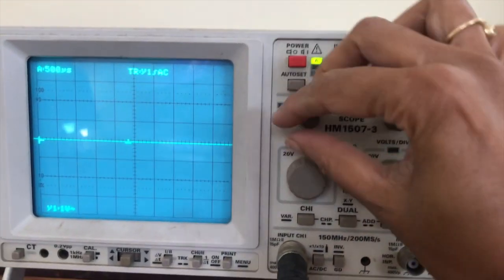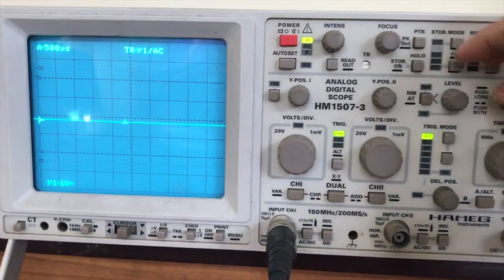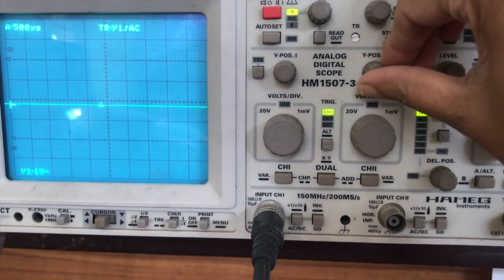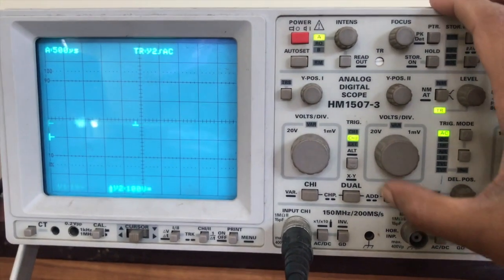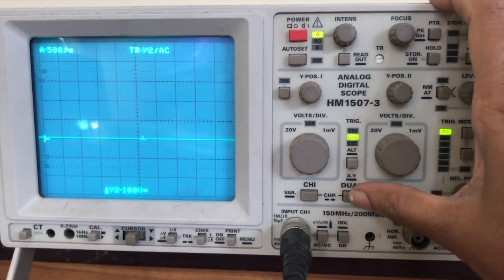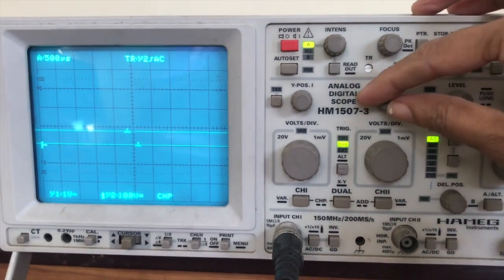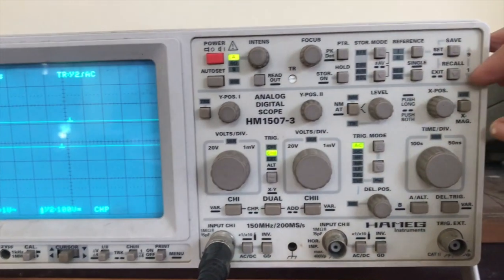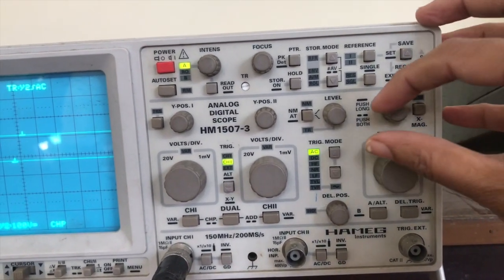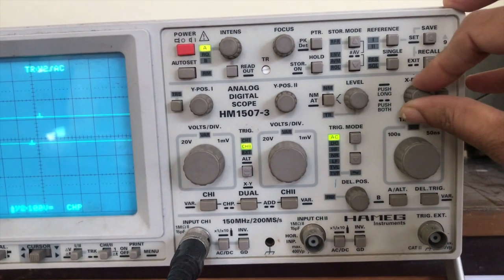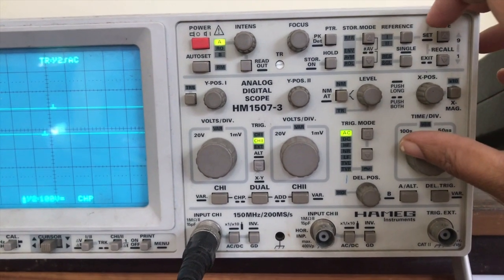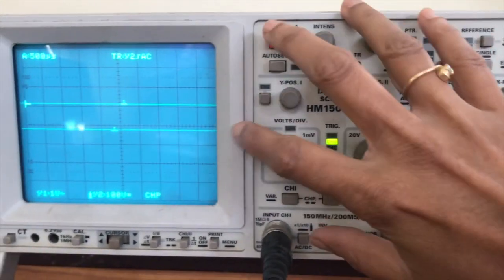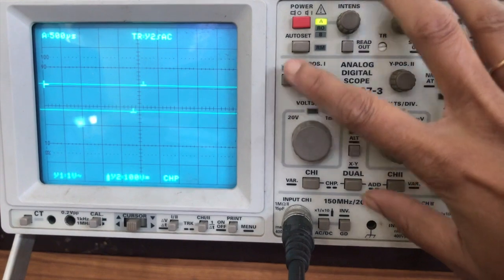This is the Y position of channel 1. Similarly, to see the Y position of channel 2, we have to switch on channel 2. We can switch on both the channels simultaneously and observe both the waveforms simultaneously. Then we have the X position switch. This can be observed only when both the inputs are connected. Basically, right now no input is connected, so two straight lines are obtained.